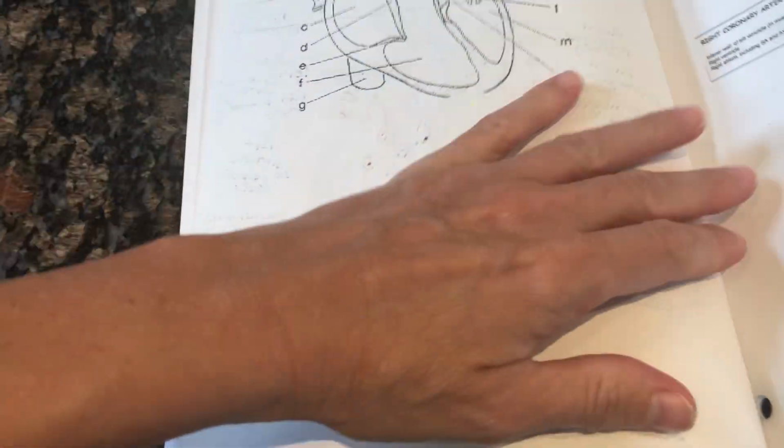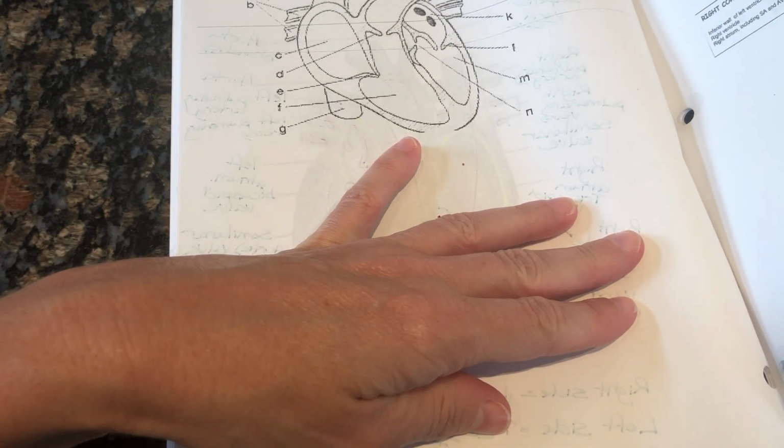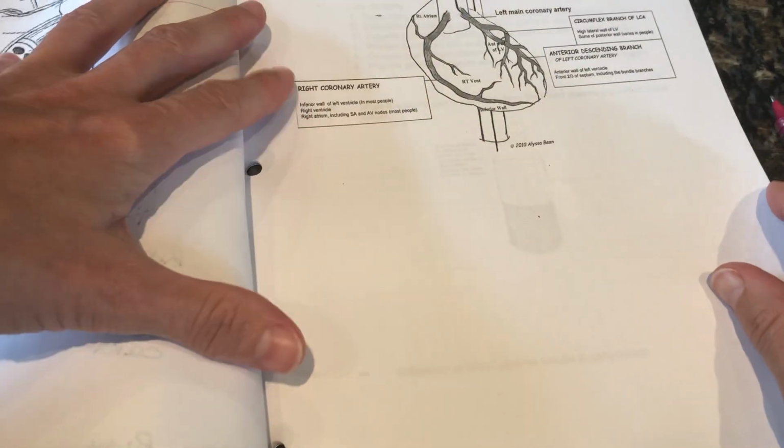On the back of that page, you will have another heart to label. All right, it's not great, but you can pick anything off of Google and label it, and practice as many times as you want. What I want to show you, in addition to what I've already shown you, are some things that you need to know here.